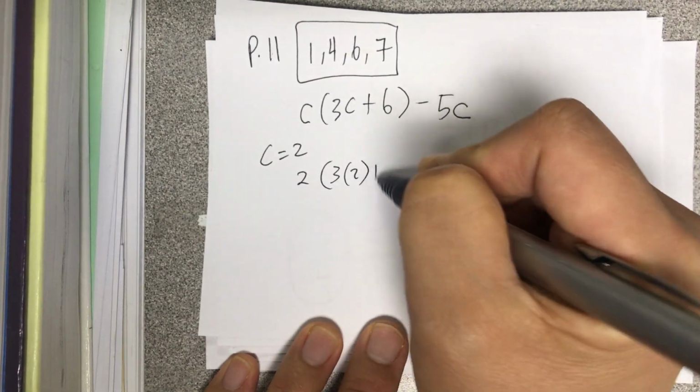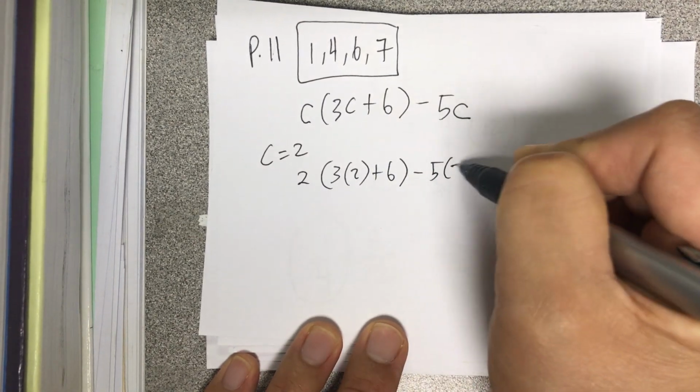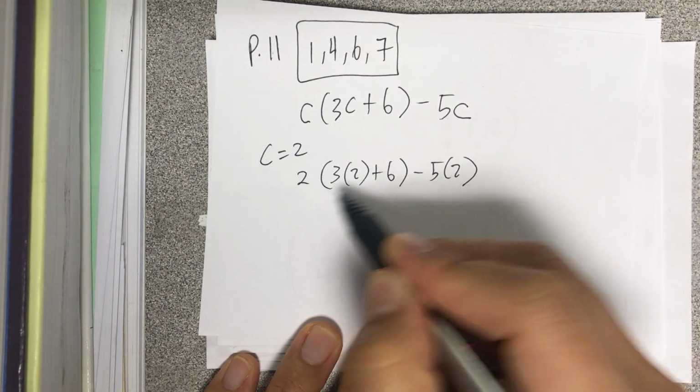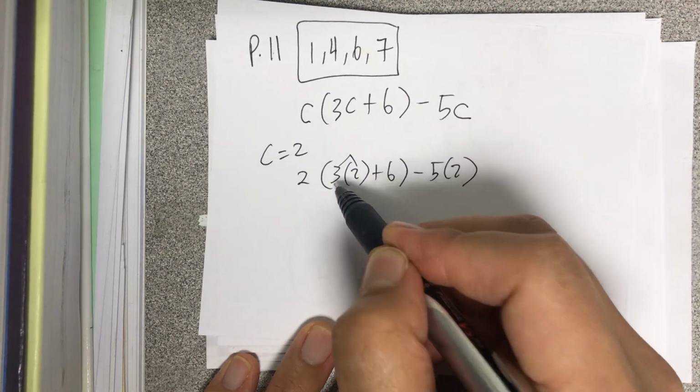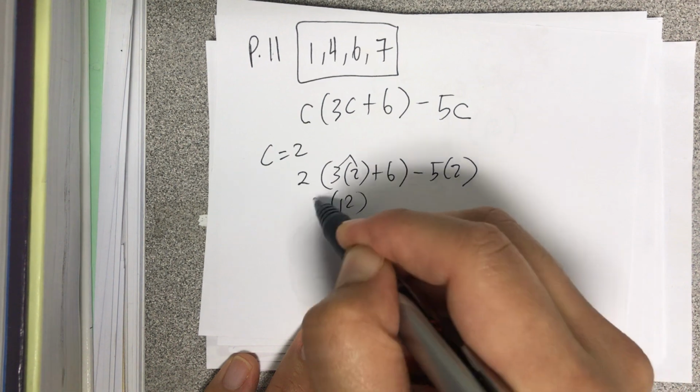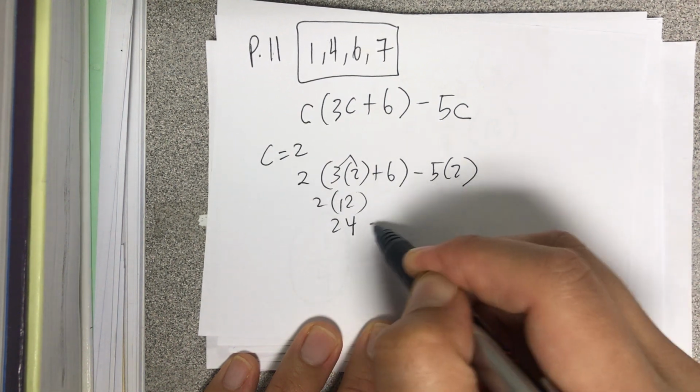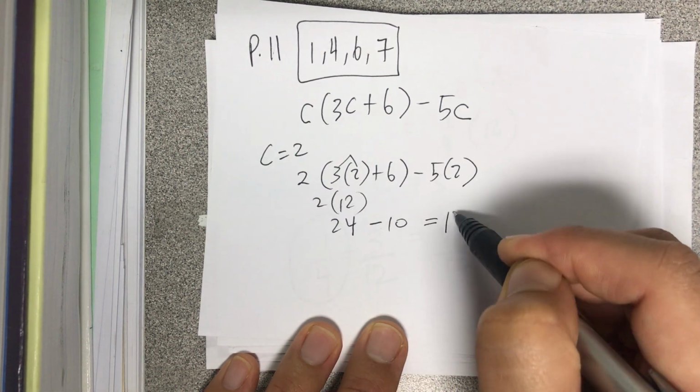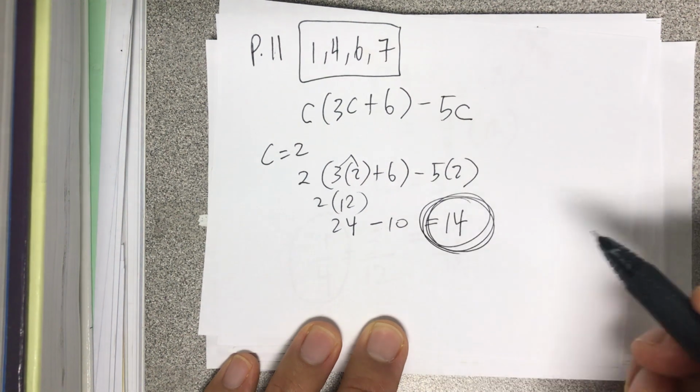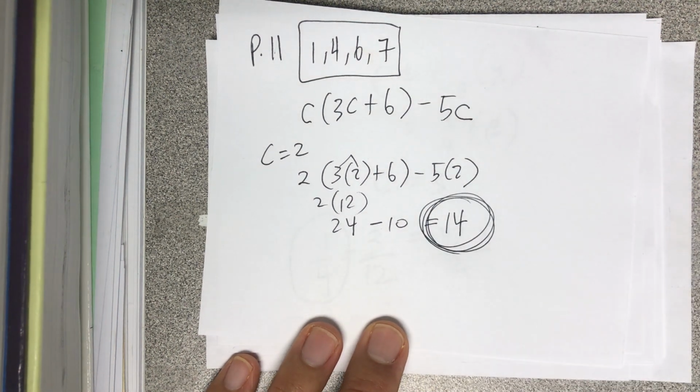3 times 2 plus 6 minus 5 times 2. So let's do what's in the parentheses first. That's going to be 6 plus 6, which is 12. 12 times 2 is 24, minus 10. So my answer, everybody, is 14. But again, you do not see 14 in the answer choices.